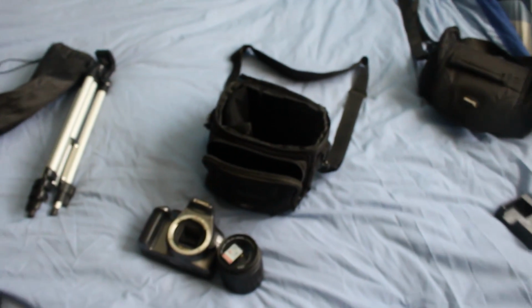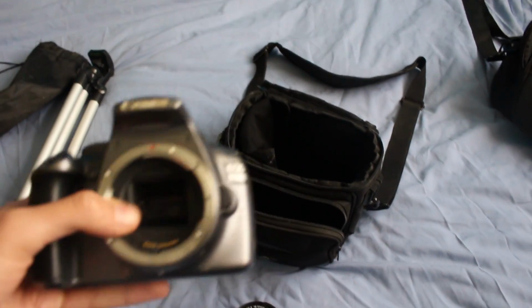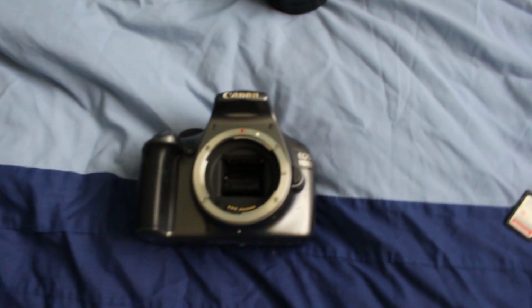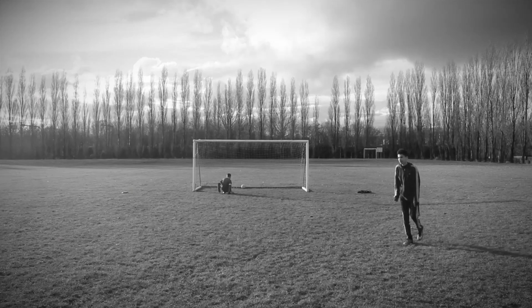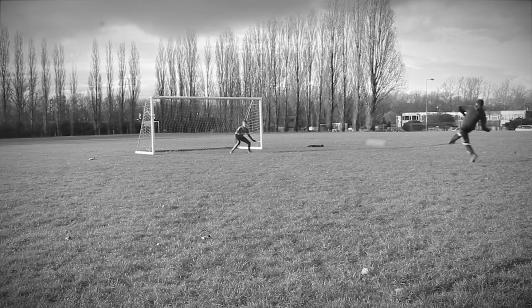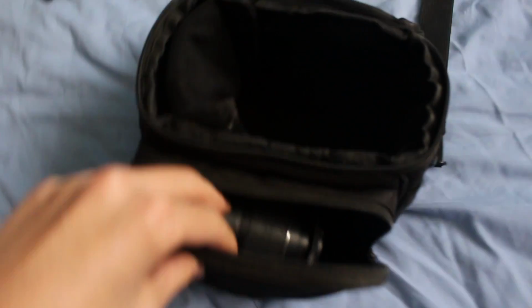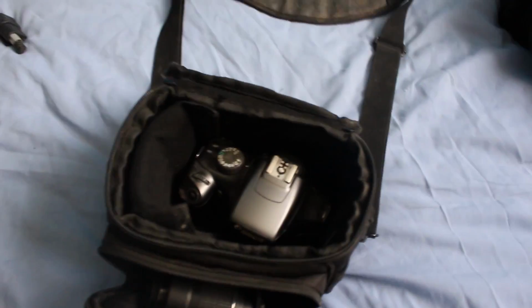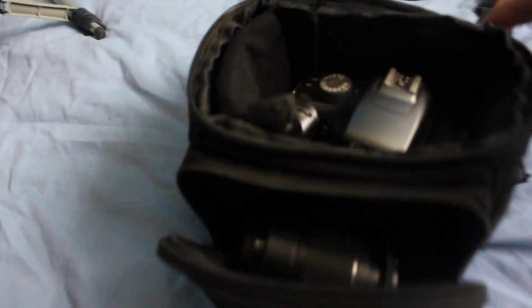Now moving on to the second angle camera, and for the second angle camera I use the EOS 1100D. Now this used to be my main camera until I got the 700D, and yeah, I use it as a second angle, and as second angle goes, I love this camera. It's the first camera I got, so yeah. This is the camera bag for it. Obviously the lens goes in there, and the Canon bit of the camera goes in there, and that slots in pretty nice.